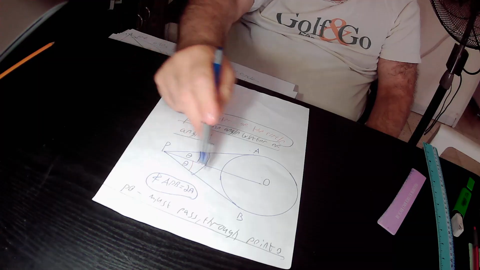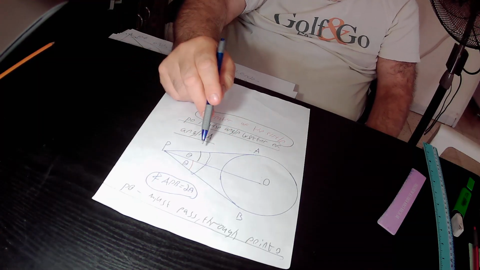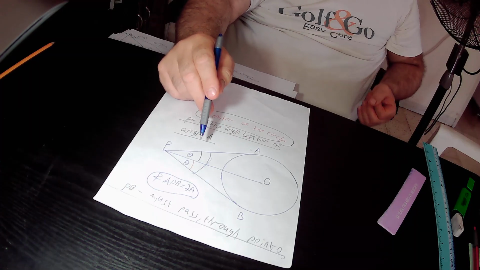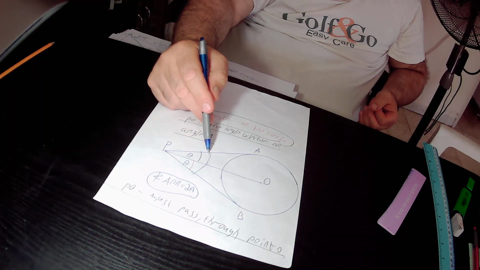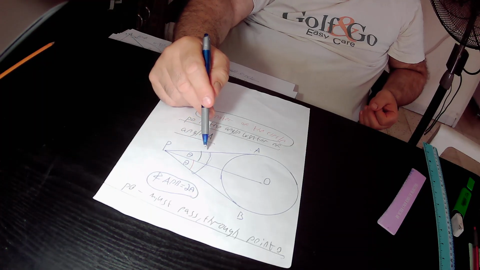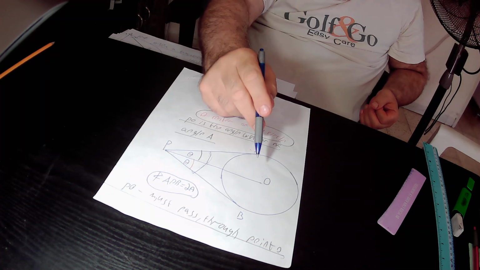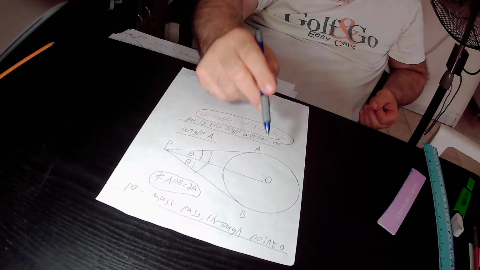Angle APB was created by drawing tangent PA and tangent PB to this circle. And according to rule 15, the angle bisector of this angle must pass through point O, that is the center of this circle.